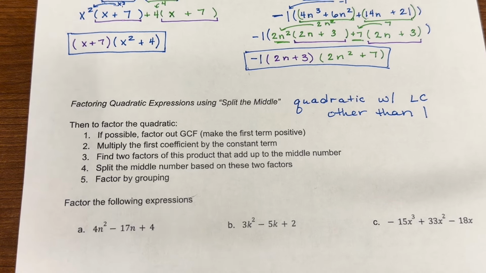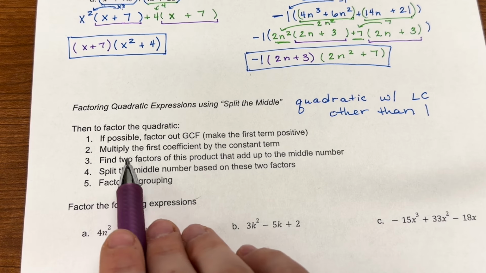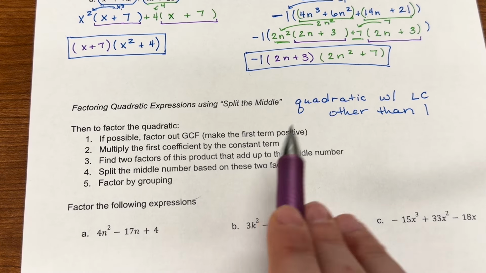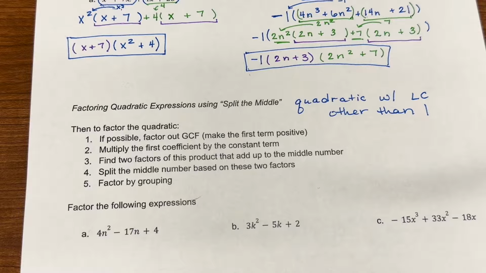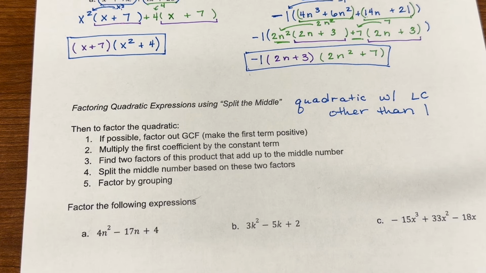We can do this. All right, so if possible, factor out a GCF, make the first term positive. We're going to do that every time for pretty much all of the factoring we do. It always helps to start with something positive. All right, multiply the first coefficient by the constant term. This is going to be what you're trying to multiply to in your product sum chart. And then find two factors of this product that add up to the middle number. Split the middle based on these two factors, and then we'll have 4 terms, and we can use that grouping technique. So let's get into it.